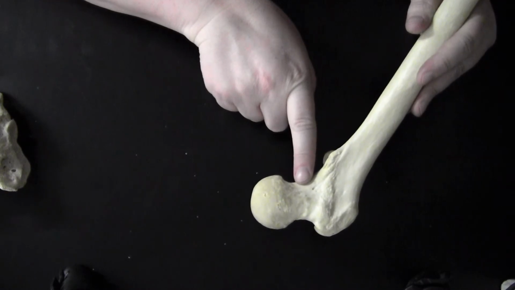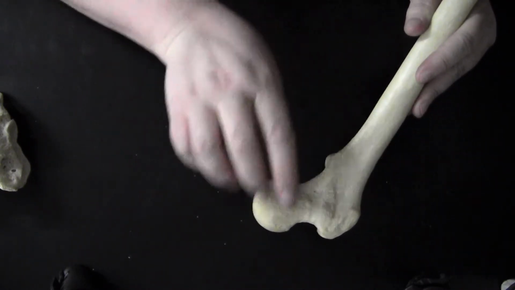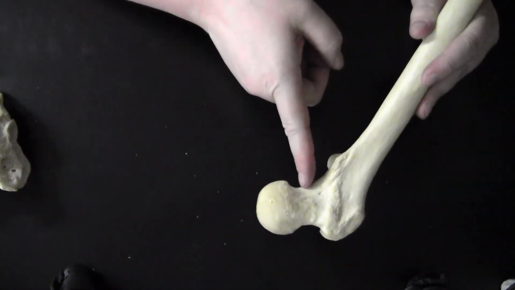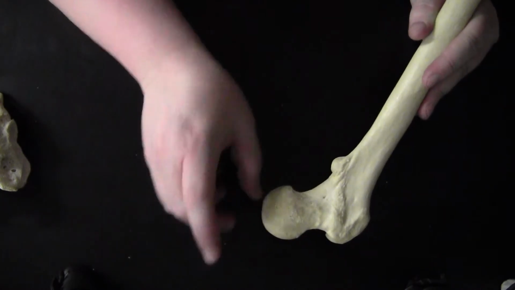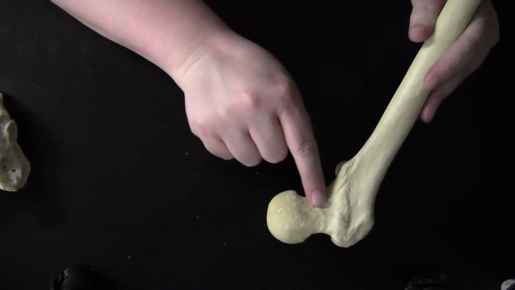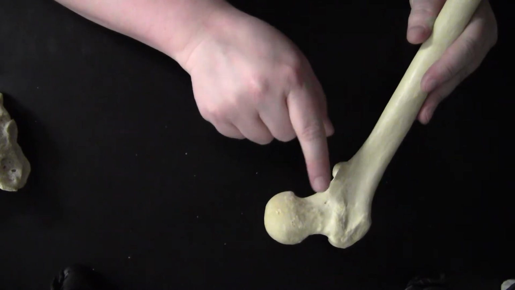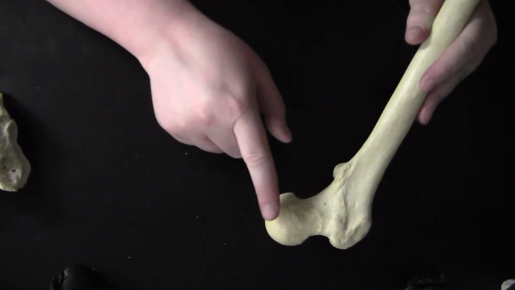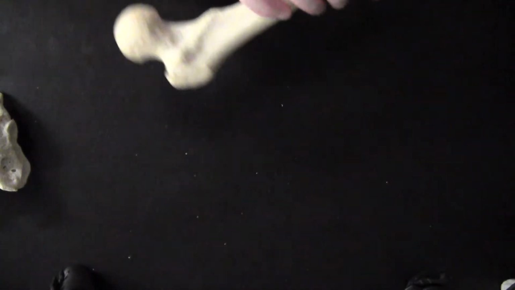And if you're in emergency health, you're going to be very familiar with that, because when most older people break their hip, it breaks right there along the neck of the femur. It just breaks, snaps right there. This part falls that way, this part falls that way, and then the person is in a lot of pain, bleeding, and is probably calling you in the ambulance to come and help them. So here's a head and here's a neck on the femur bone.